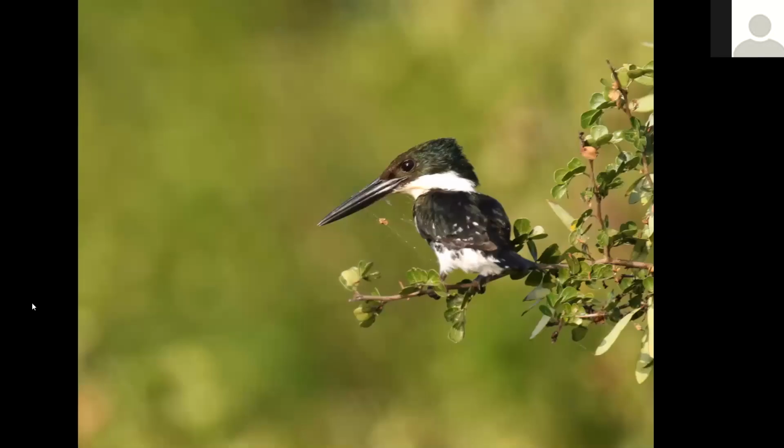Kingfishers, there are only six species of kingfishers in the New World. So kingfishers are not a big part of our avifauna here, but this is a classic one, the green kingfisher that can be seen all the way from Texas down.